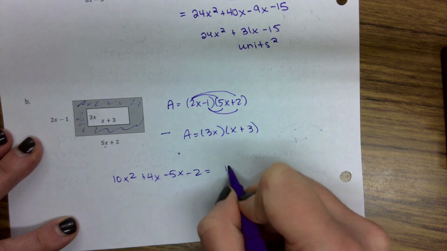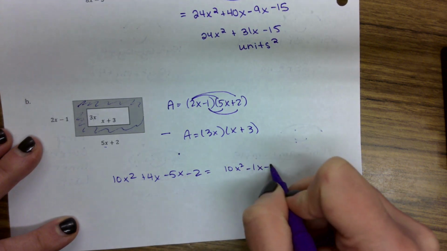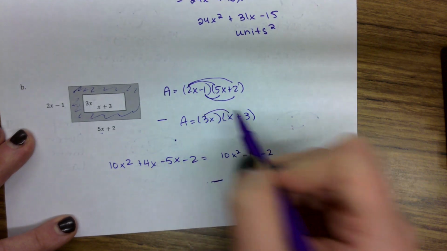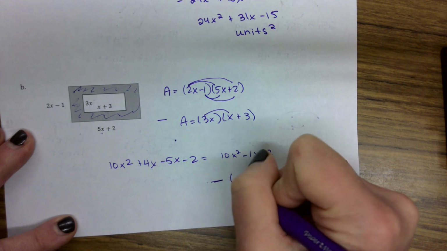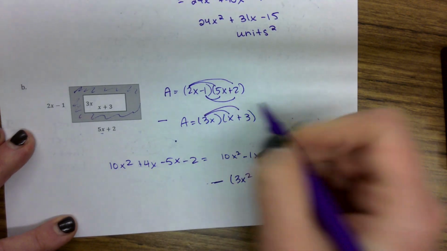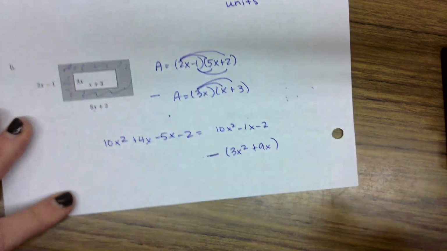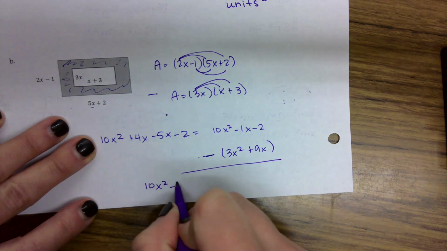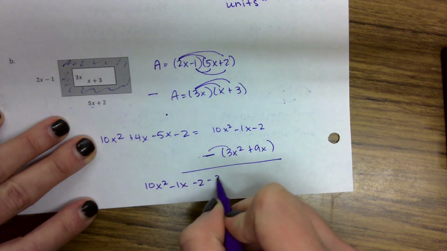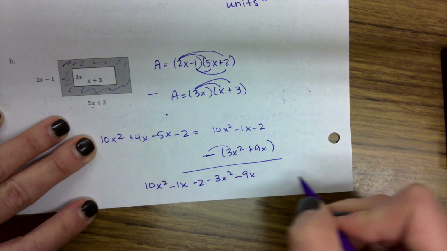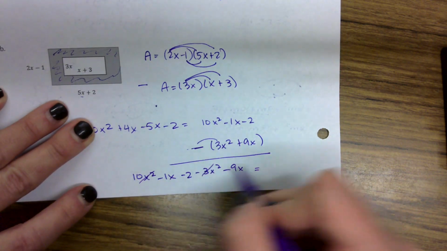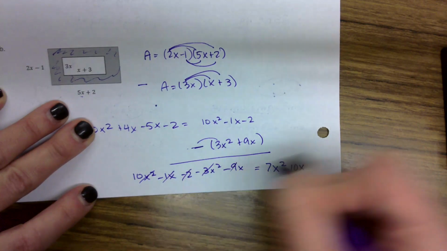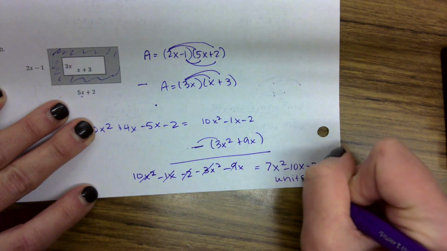So this is going to equal 10x squared minus 1x minus 2. And then minus 3x squared, so the quantity 3x squared plus 9x. So this is going to be 10x squared minus 1x minus 2 minus 3x squared minus 9x, which gives me 7x squared minus 10x minus 2 units squared.